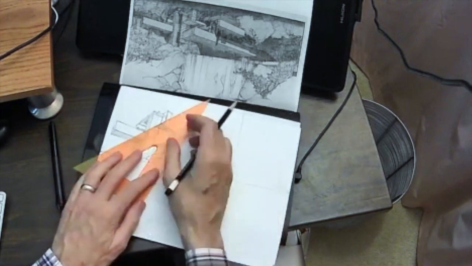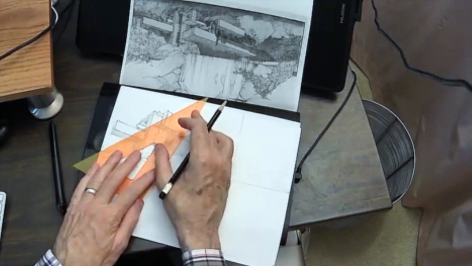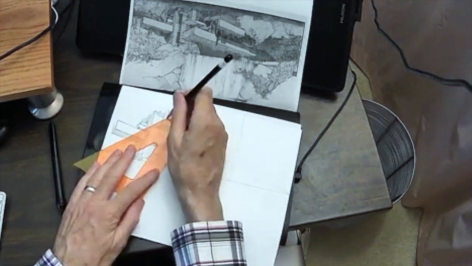I think it's going to bring a little clarity if I throw in some more masonry on this plane here, the left plane up here.